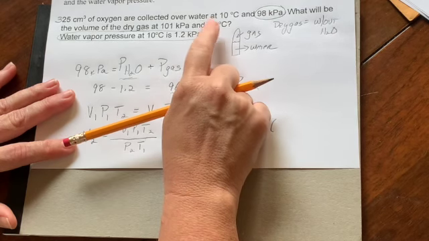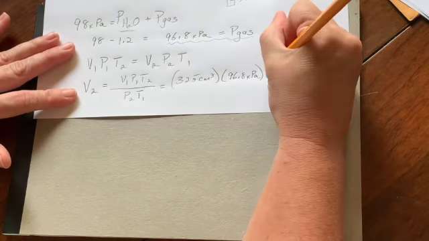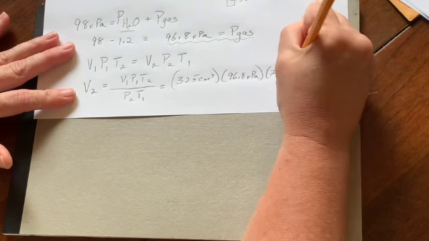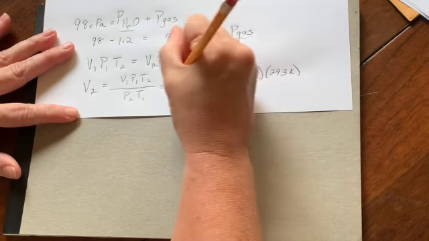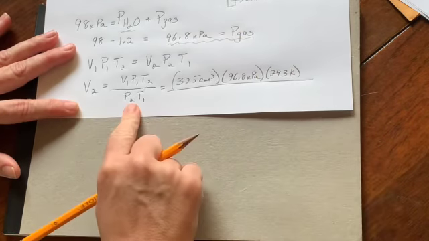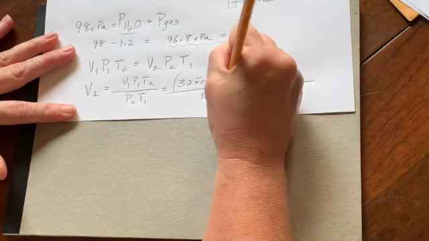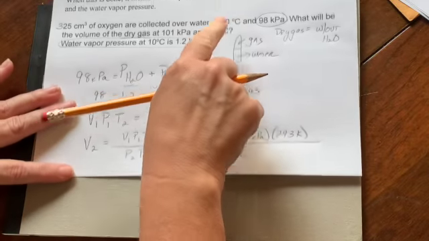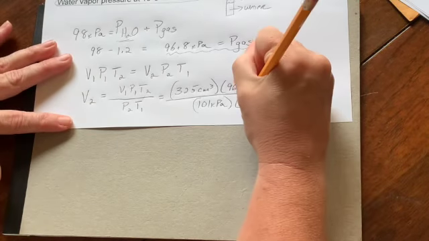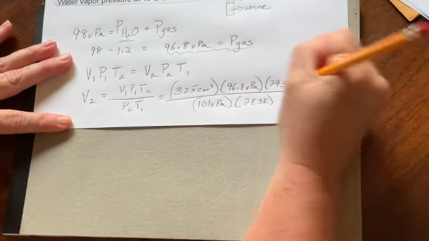My final temperature, so remember, be careful, that's final temperature in the numerator. So my final temperature is 20 degrees Celsius, so that's 293 Kelvin, because 20 plus 273. My final pressure is 101. And my initial temperature is 10, so that's going to be 283 Kelvin.